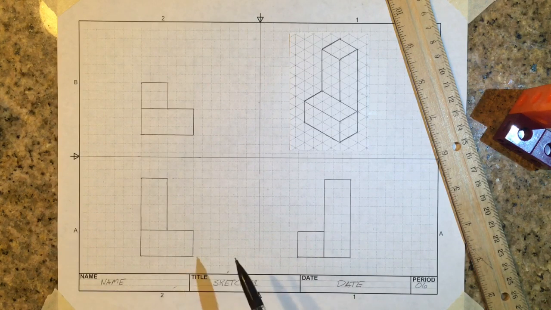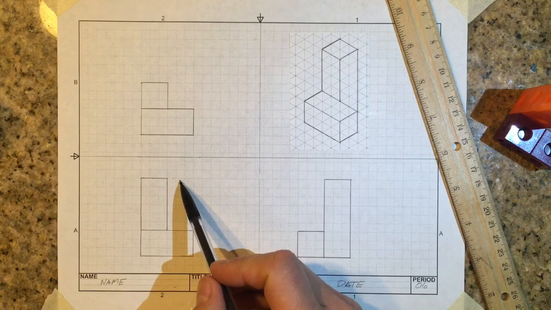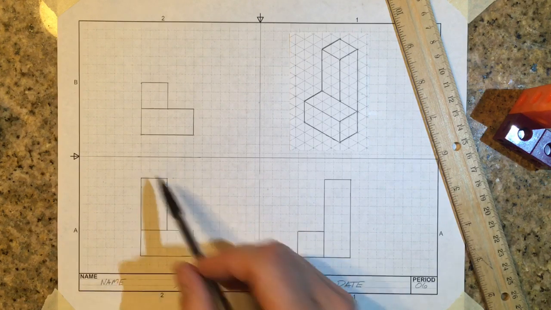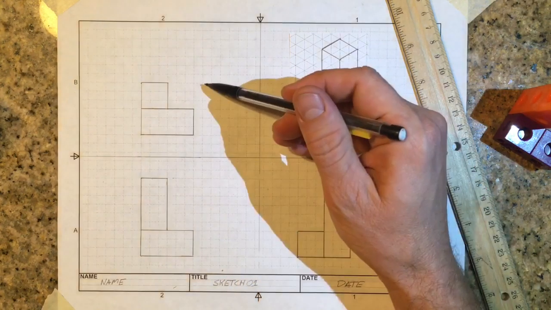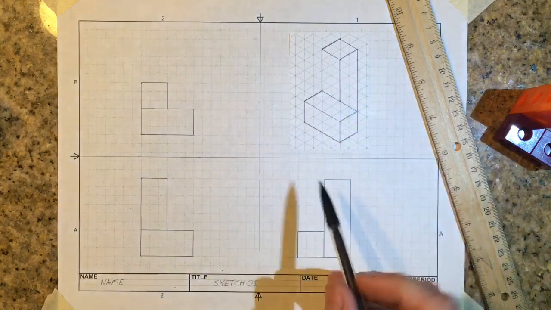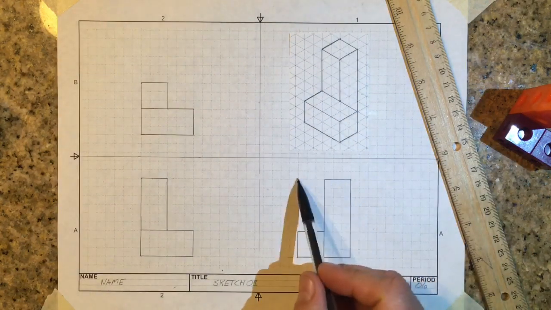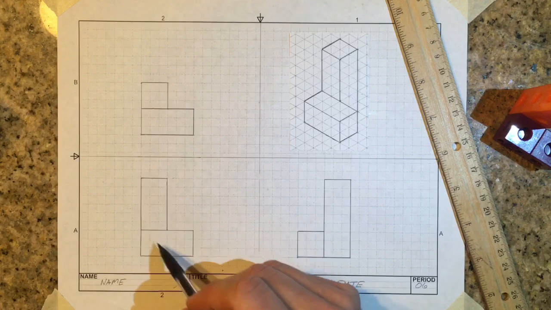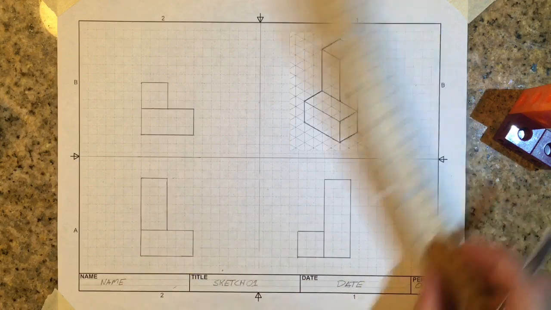Okay, so I know I want to dimension the width here of the top of this shape and also the total width of the object itself. And then I want to dimension this part or this area here, but that is also the same as this area here. So you'll see that in a second. But let's start with this one, and I'm going to dimension on our front view here.